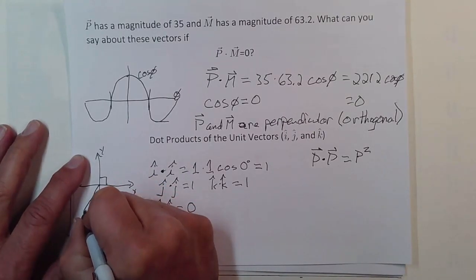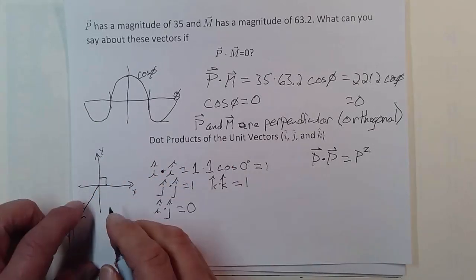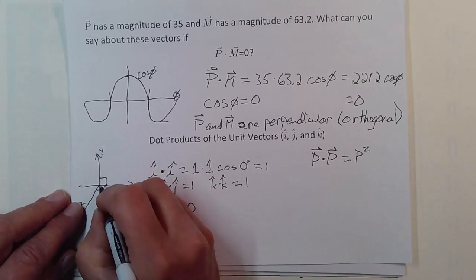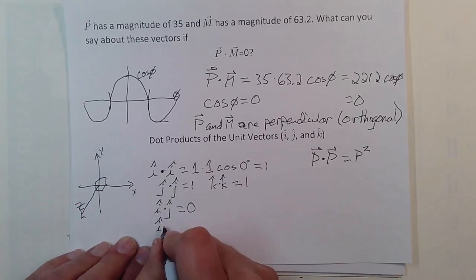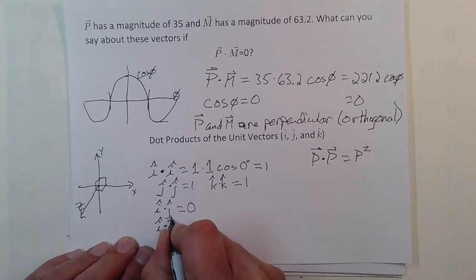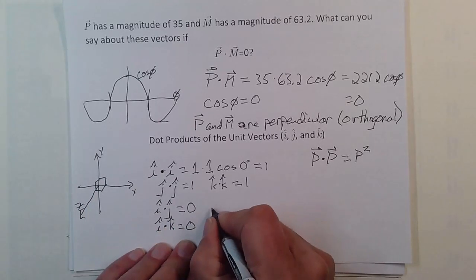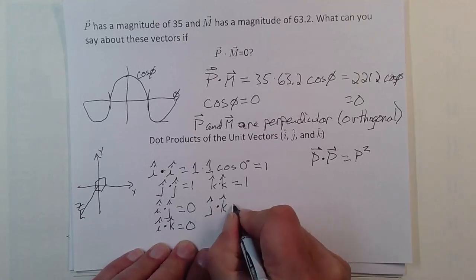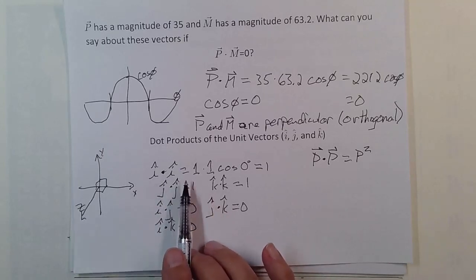Also, if you've got a z-axis, it points perpendicular to the xy plane. It's perpendicular to both those vectors. So i hat dot k hat is also equal to 0. Turns out j hat dot k hat is equal to 0. A unit vector dotted with itself is 1.